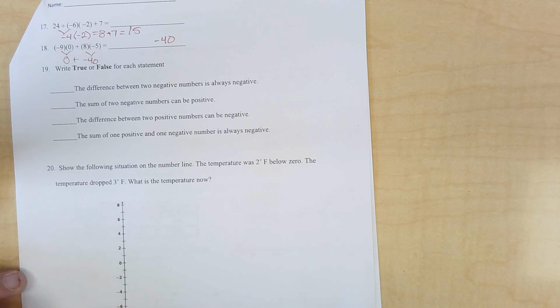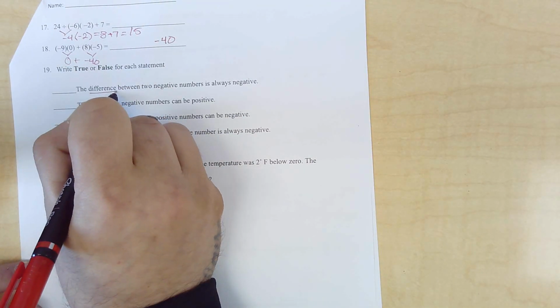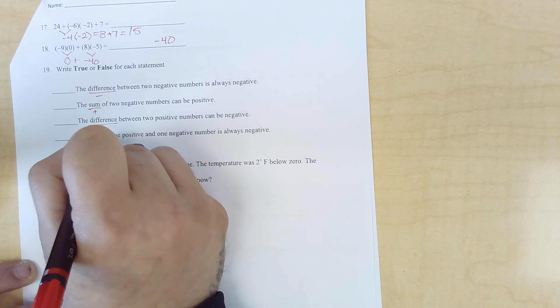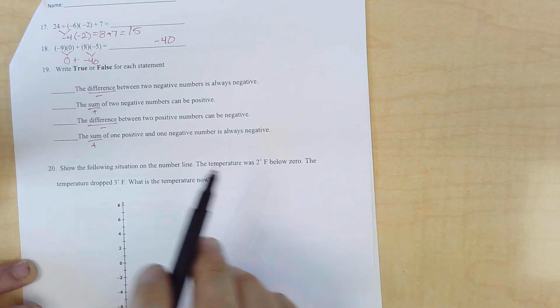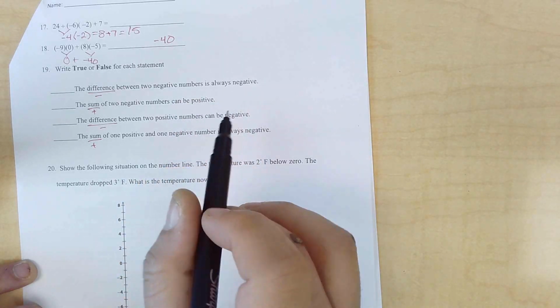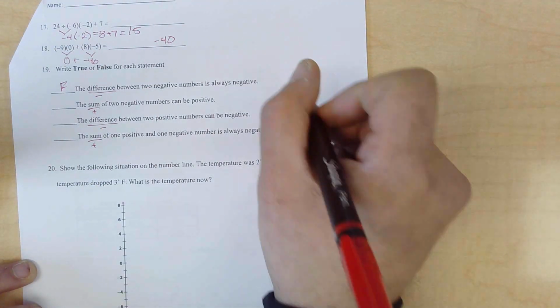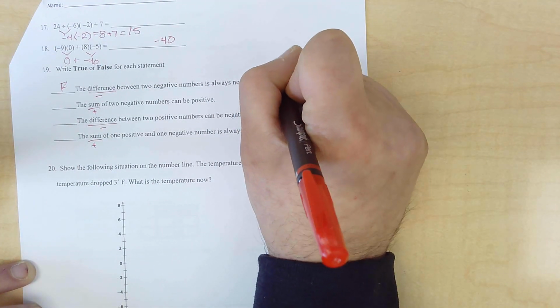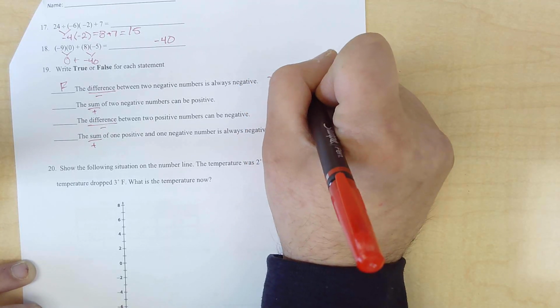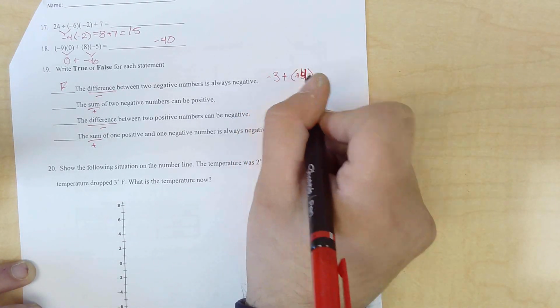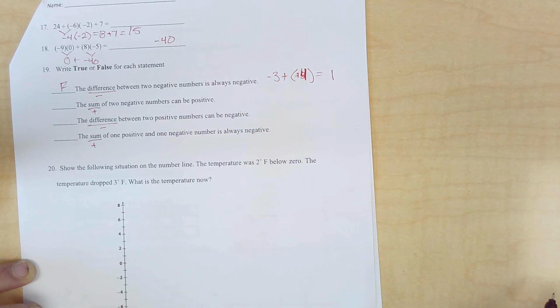For 19, we have our true and false. Difference means we're subtracting, sum means adding. Now, they're saying the difference between two negative numbers is always negative. That will be false. If I have negative 3 minus negative 2, then I would have to add the inverse, which would give me a positive answer. They're saying it's always negative. That's why it's not true.